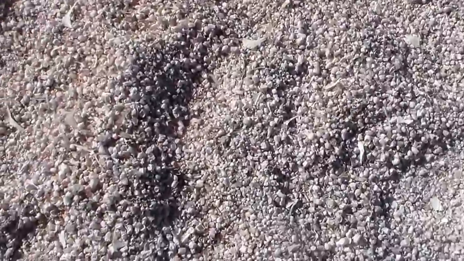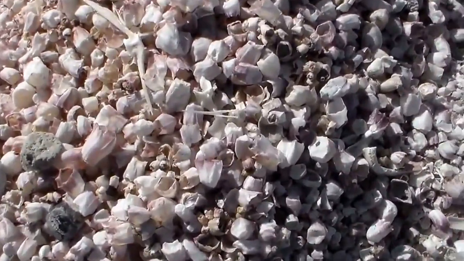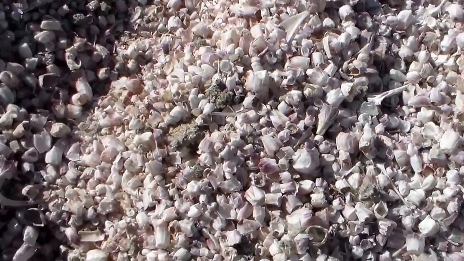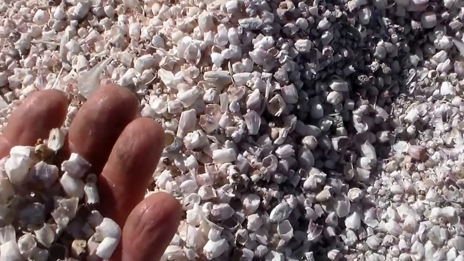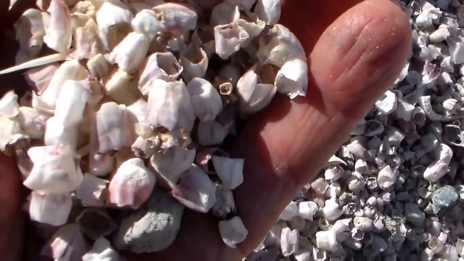Now we're getting down into some more recent layers here. Yeah, they appear to be barnacles.